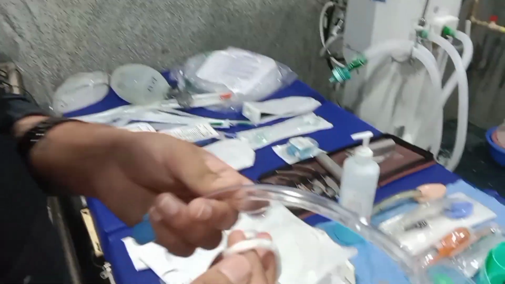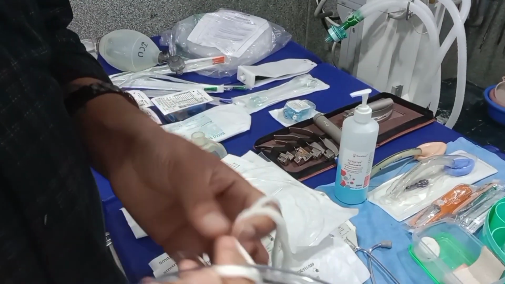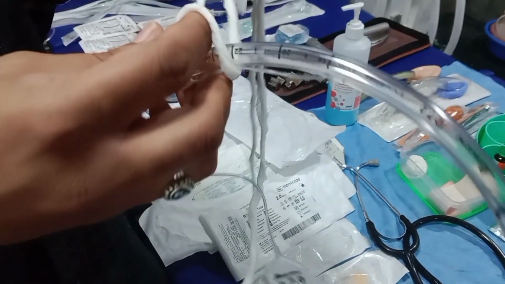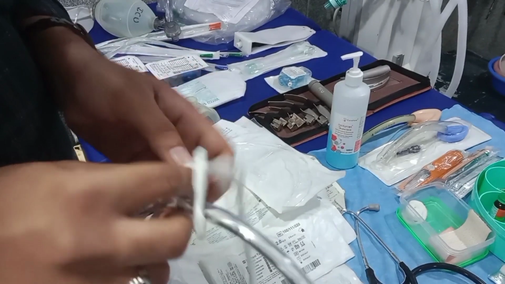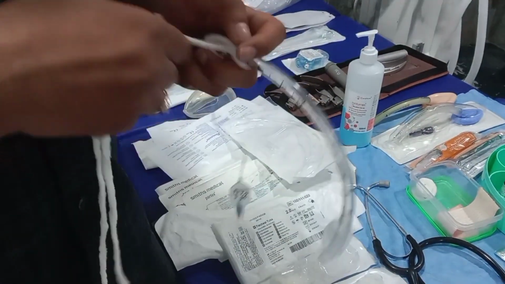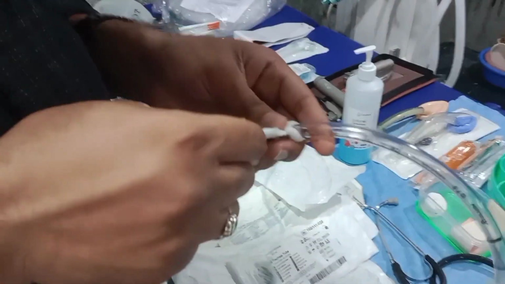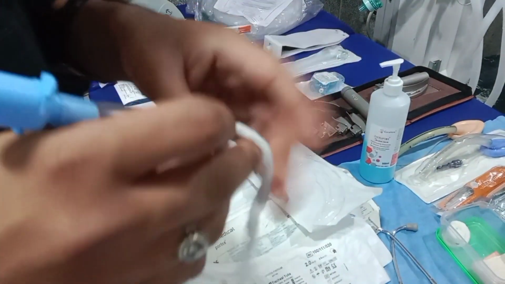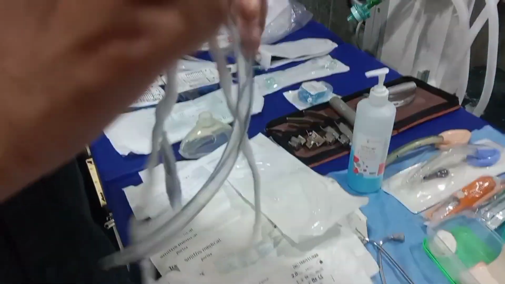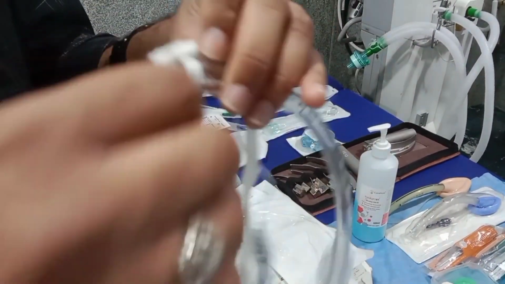We tie it like this, and we should make sure that this is visible and it is along with the tube. So the first knot we put like this. There are two ends. One end you take to one side of the patient's mouth, and the other end you take laterally.